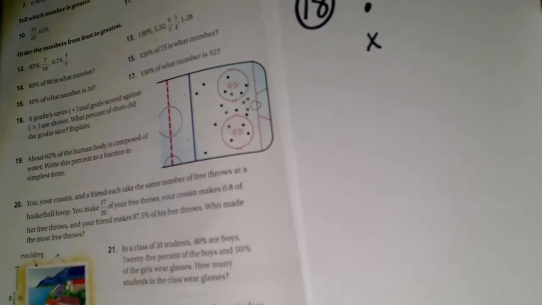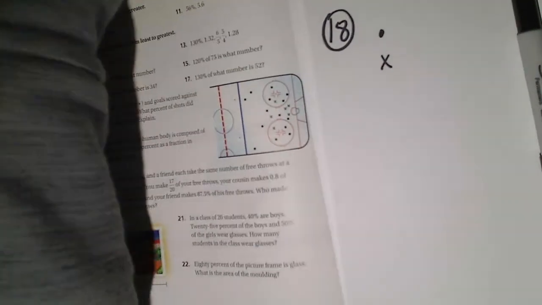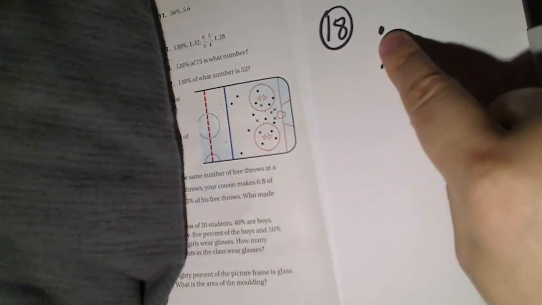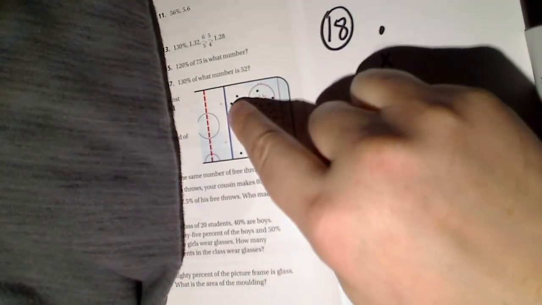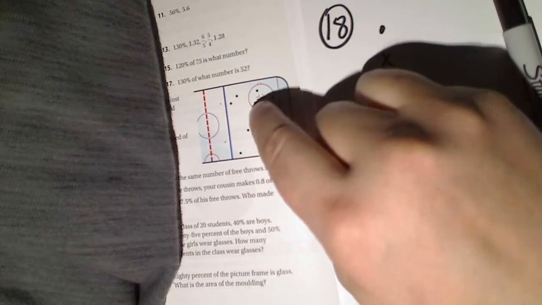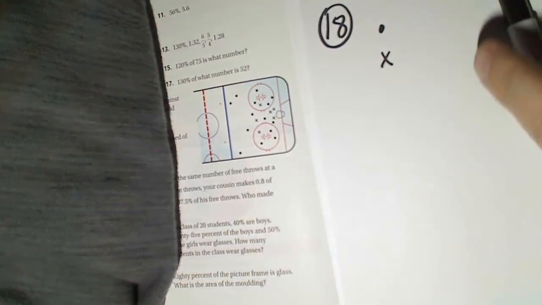Obviously, in your own book, it may be the easiest to see, but I'm going to attempt to count these out. And my camera's not cooperating with me. So let's see if I can do this. I'm going to count the saves first. So the dots. I have 1, 2, 3, 4, 5, 6, 7, 8, 9, 10, 11, 12, 13, 14. Now you may want to count that twice just to make sure you got them all. But I counted, and I'm going with 14.